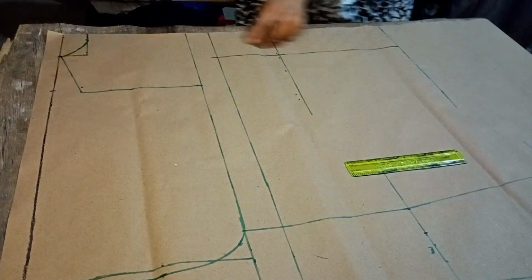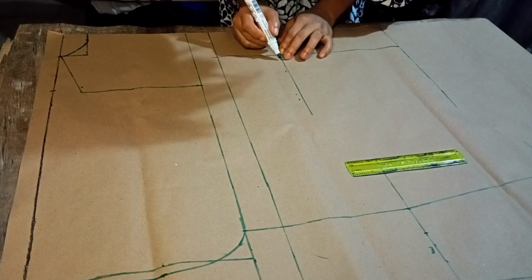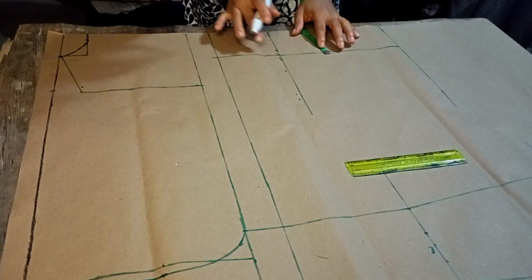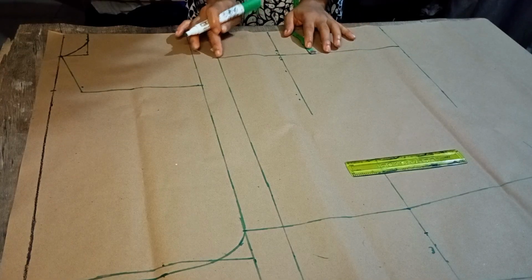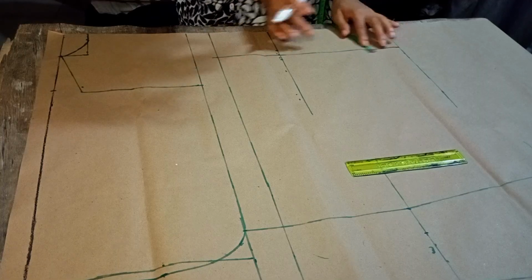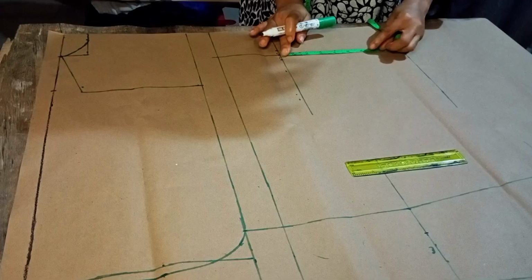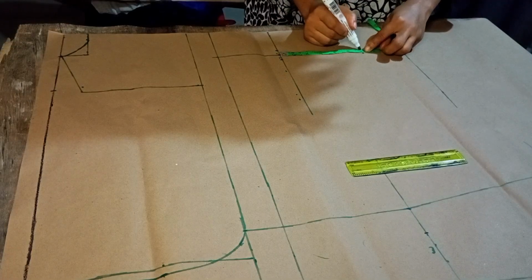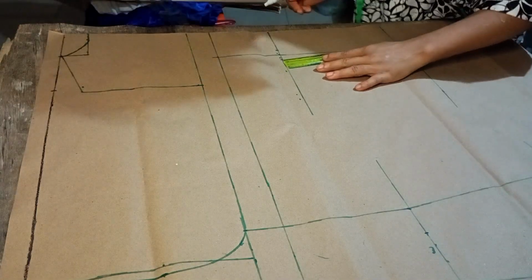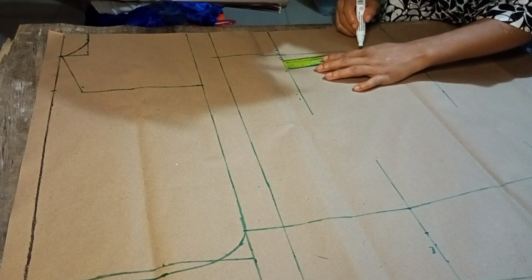Then we're going to be taking the dart of 1.5 just as we did in the front, so you're going to divide it by 2. I said you can also use 1 inch. If you're using 1 inch, you just divide 1 inch by 2, and then you're going to mark it. So we're going to come down from the waistline, come down to 6 inches, and then mark it. That is where we're going to be joining our dart. From that point, you're going to join it to your bust point.